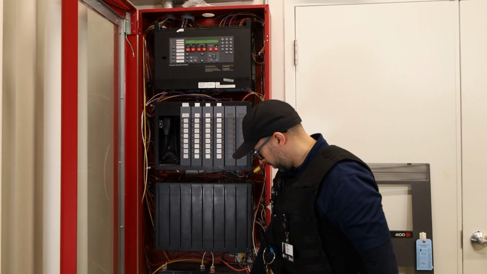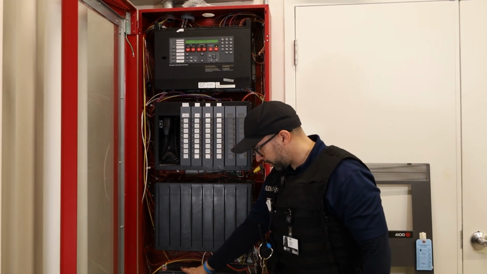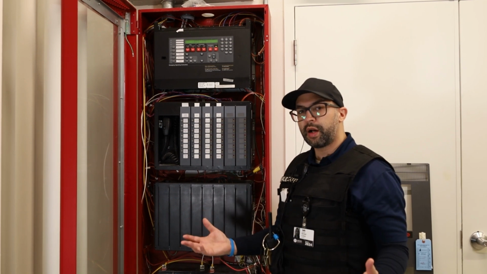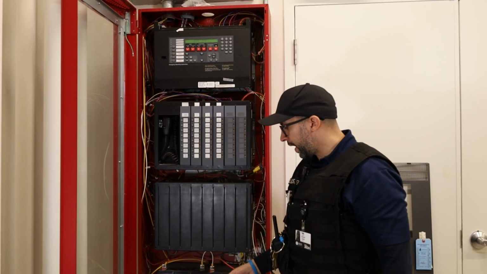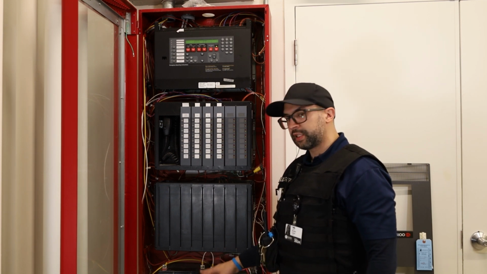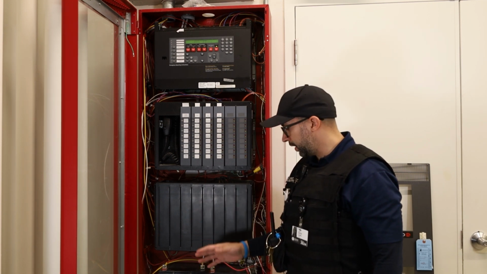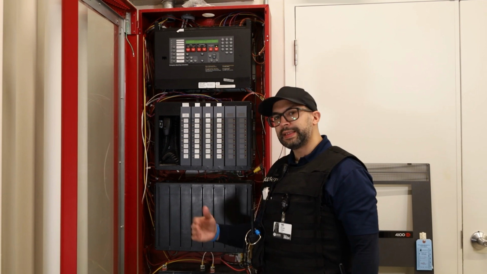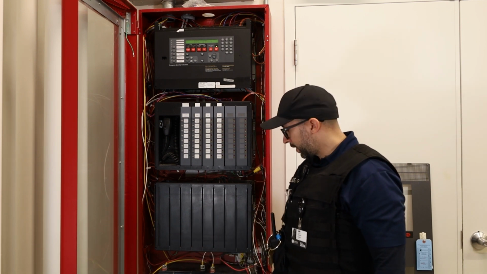Another thing that I want to show you here is these are your batteries. The fire alarm system is designed to have a battery backup just in case the power goes out. You have the capability for the system to continue to operate, and usually it has to operate for at least 8 hours on battery backup. And these are the batteries for this system.